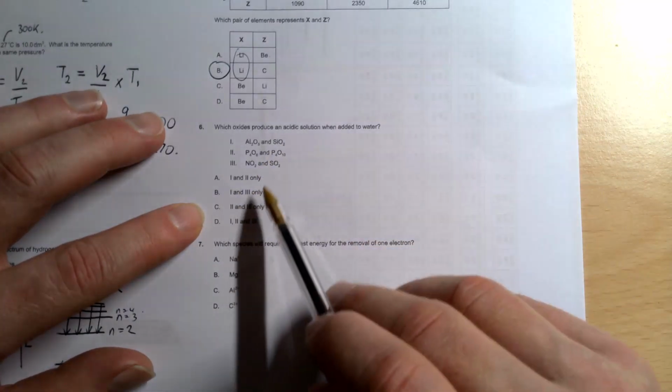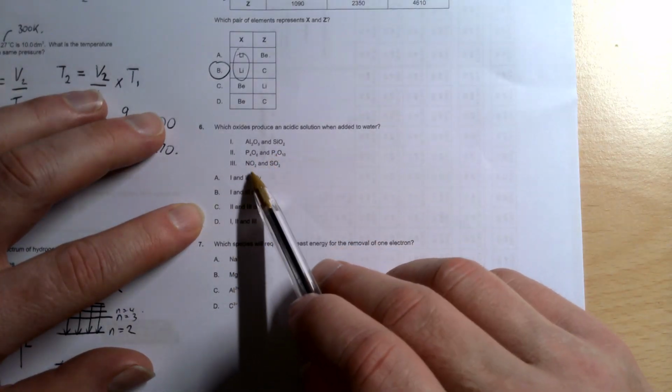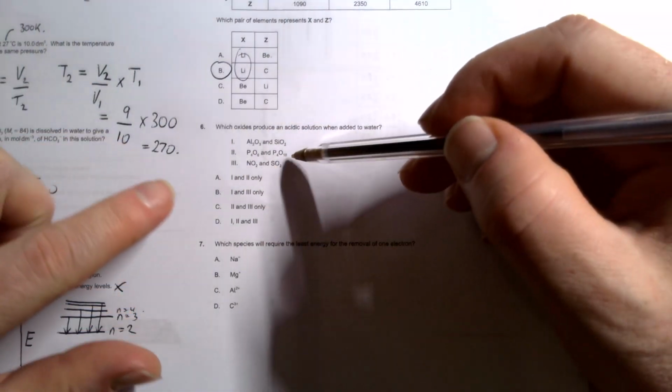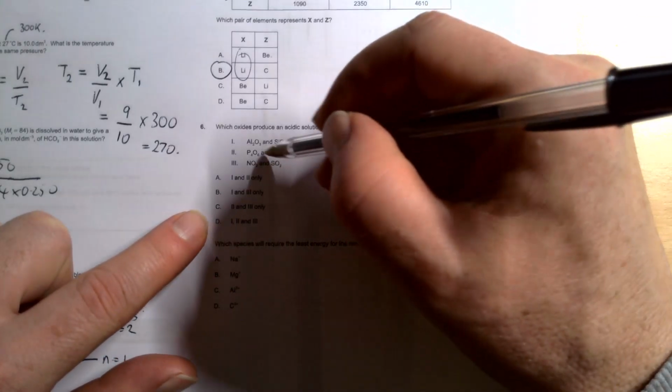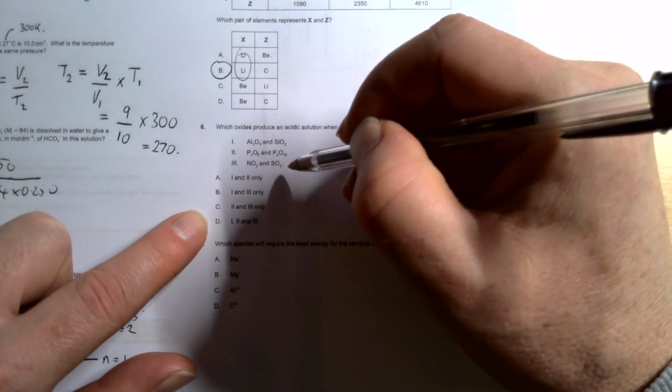Which oxides produce an acidic solution when you chuck them into water? A relatively easy question. You should know that oxides of non-metals will give you acidic solutions. That's something you would know. So that applies to this one, this one, this one, and this one. And so it's those.